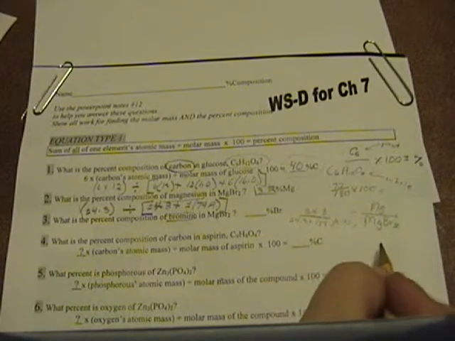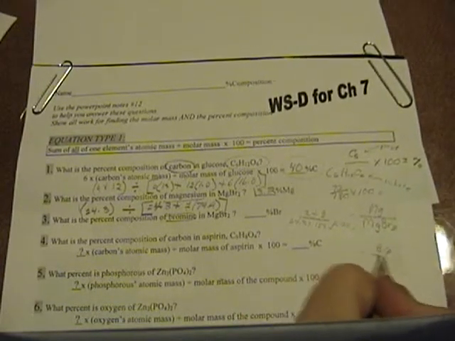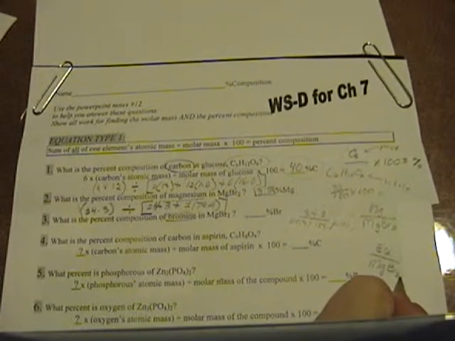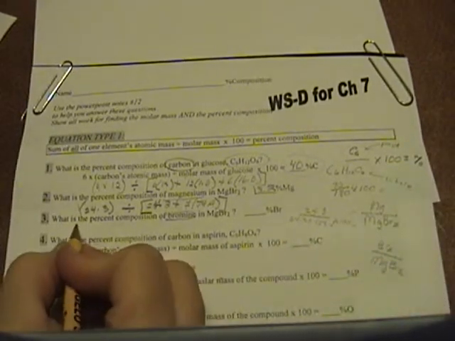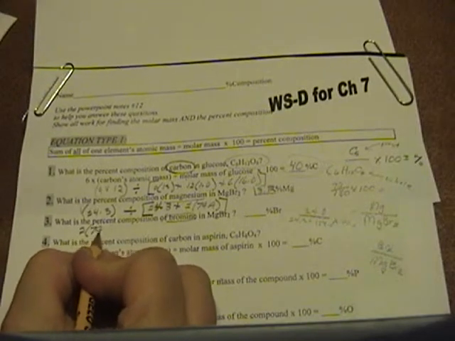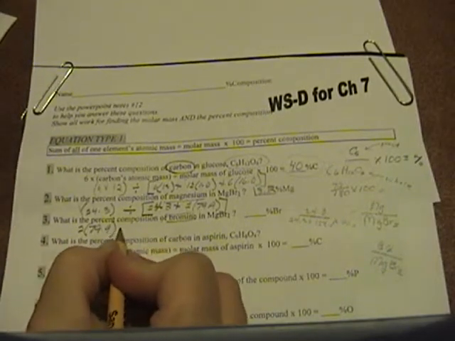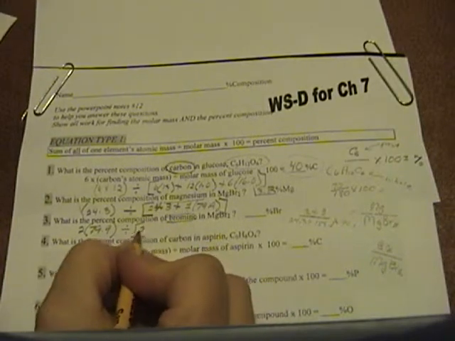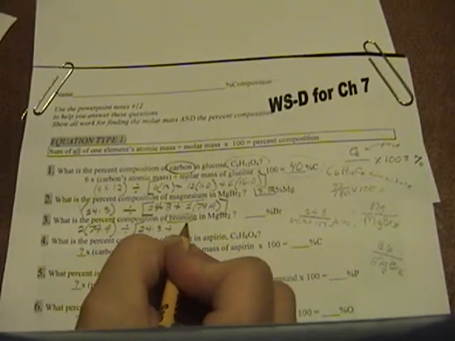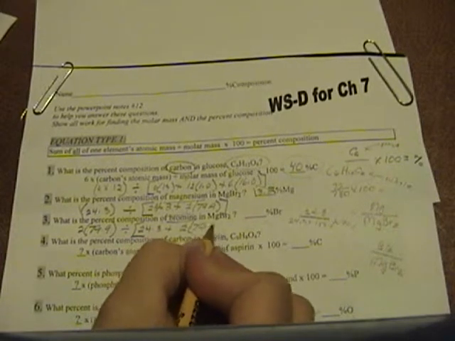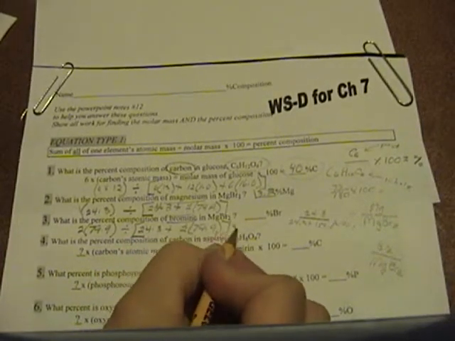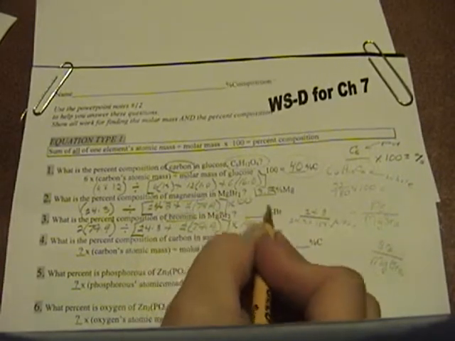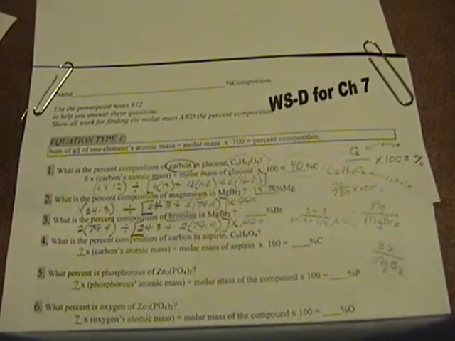So bromine is going to be our numerator, and our denominator is going to be, right? So we would have 2 times 79.9 as our numerator, and our denominator would be this again, right? 24.3 plus 2 times 79.9 times 100 equals. You see how that works?